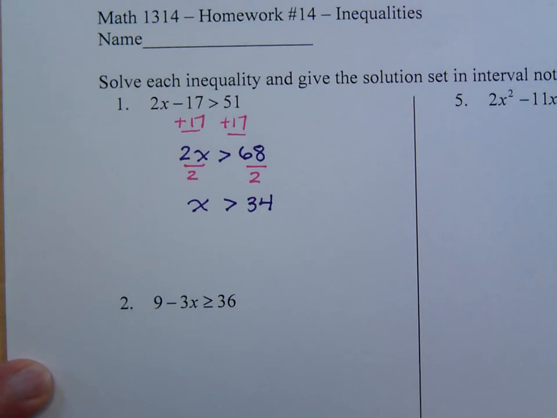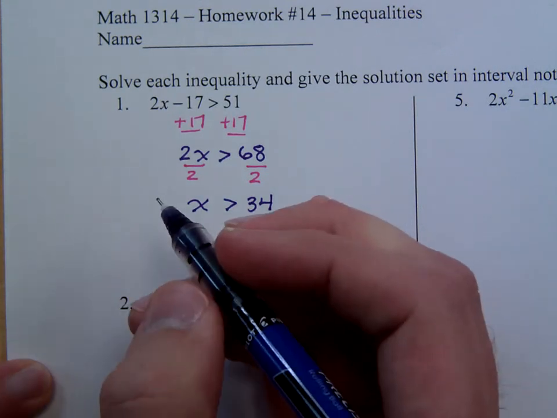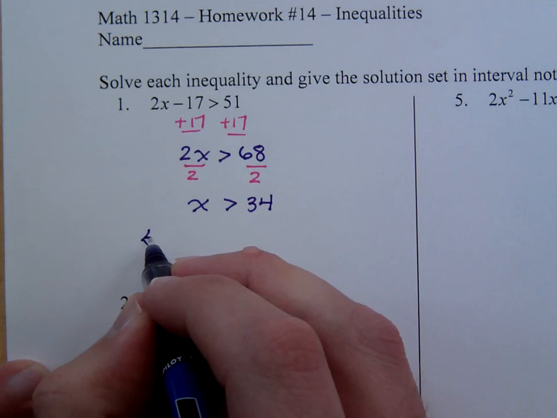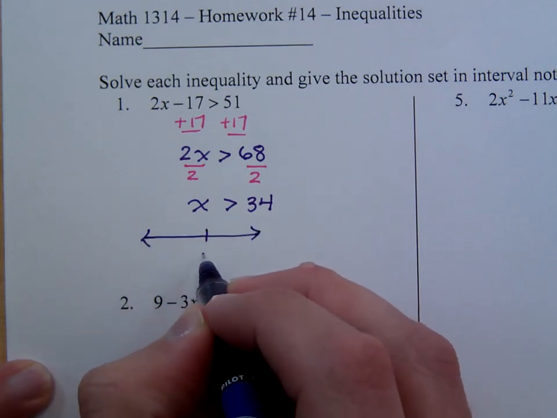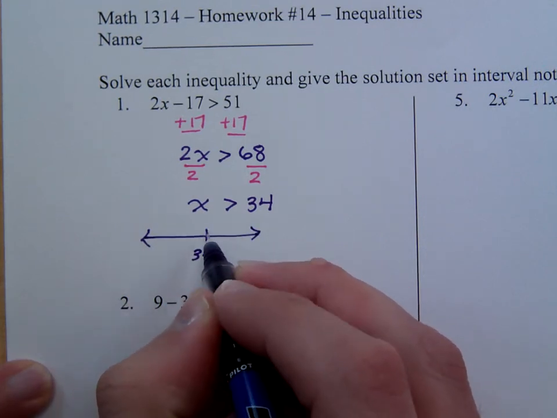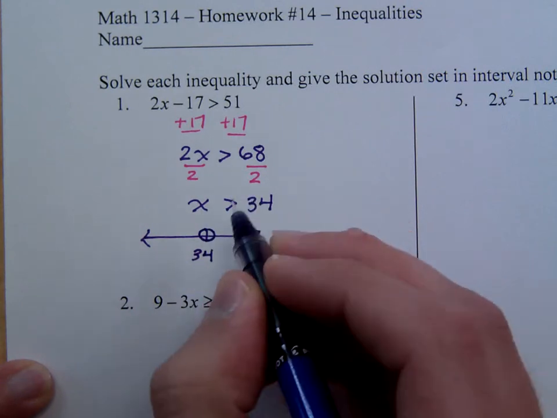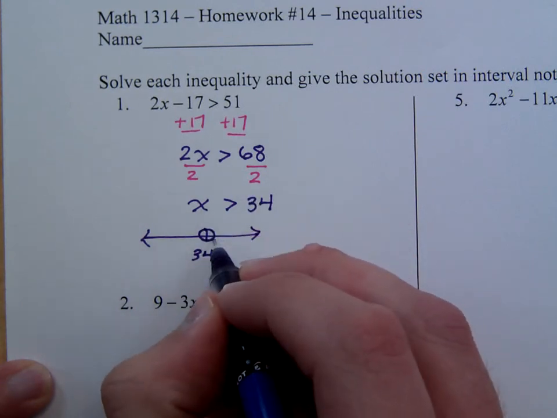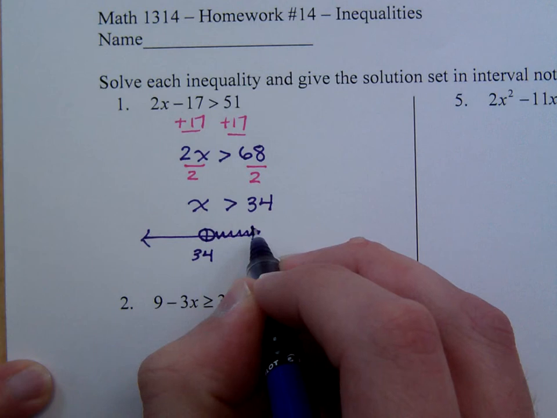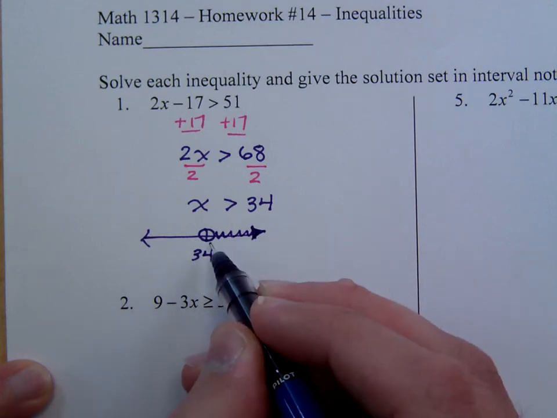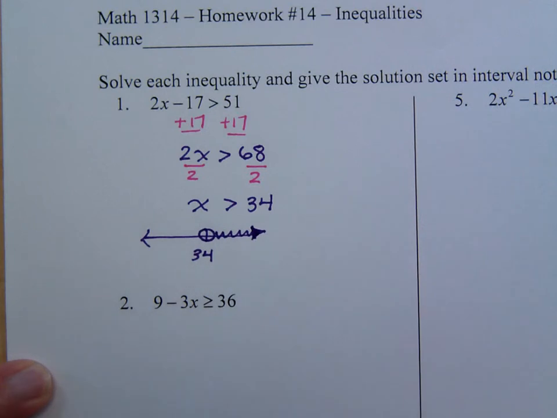Now a lot of times what you may do is draw a graph. There's not really much to do in the graph here on this guy. The only number you care about is 34. I would put an open circle at 34. X representing the solutions would be greater than, so that's out to the right. Remember, we're using an open circle because we're not including 34, because x's are only greater than, but not equal to 34.